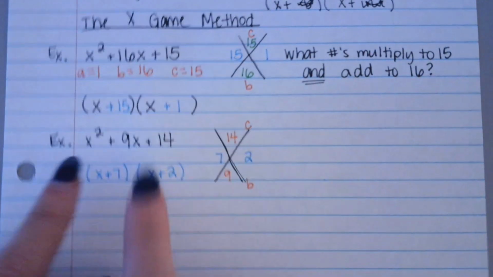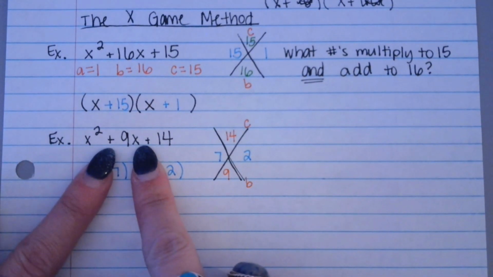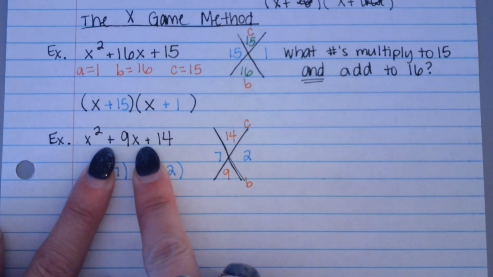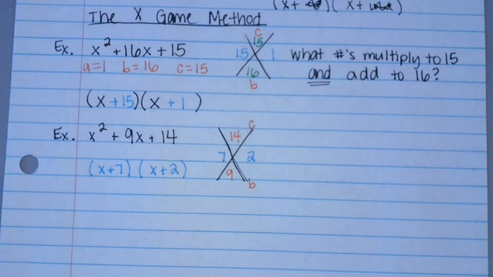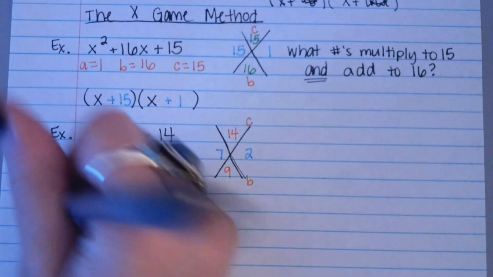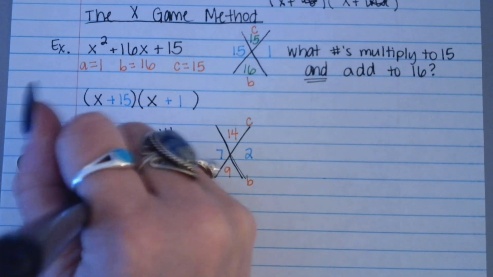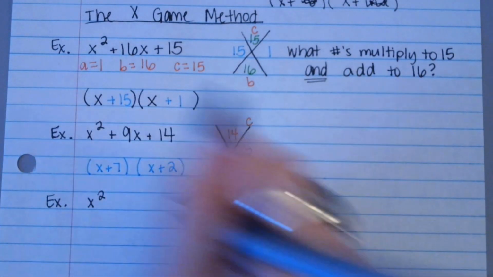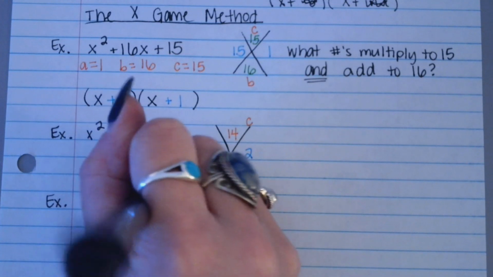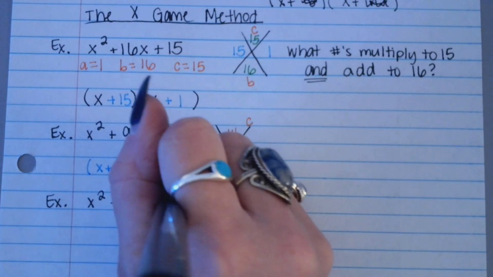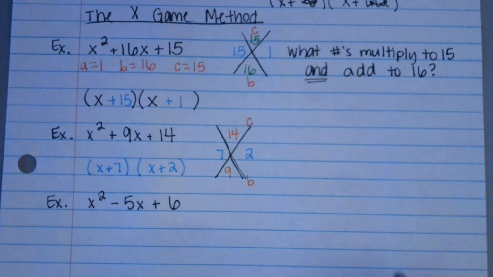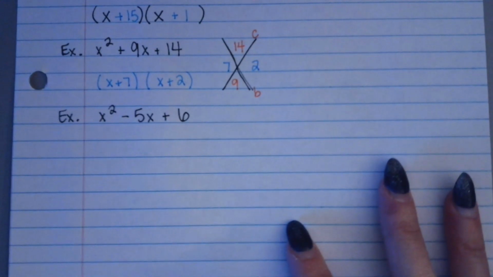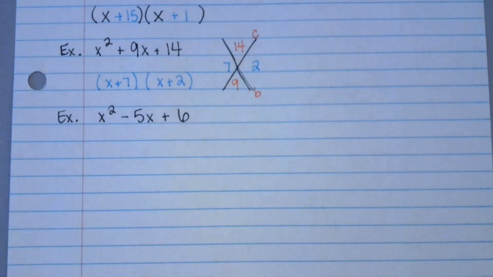I will say that when it is plus and plus, like these last two examples, that's the easiest version. But they won't always be adding and adding. So let's look at how it's different if we have x squared minus 5x, but plus 6. Oh, forgot to draw my x.